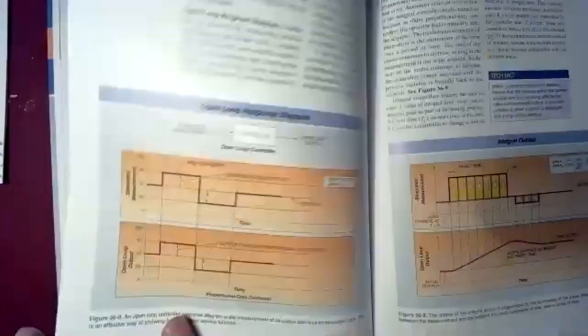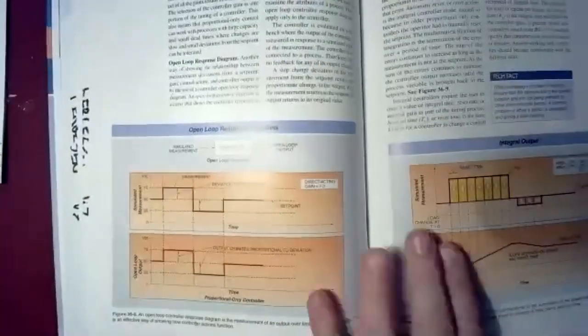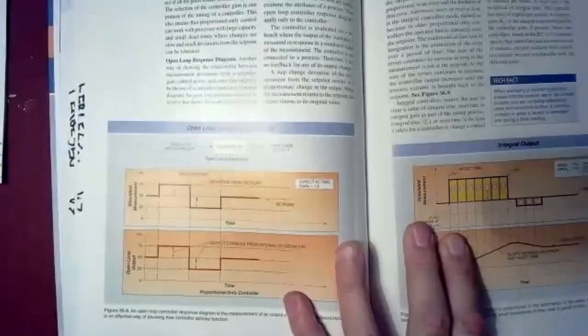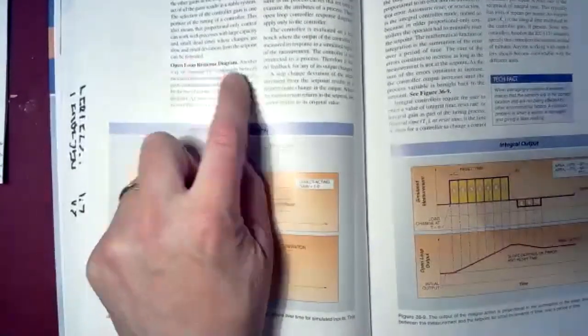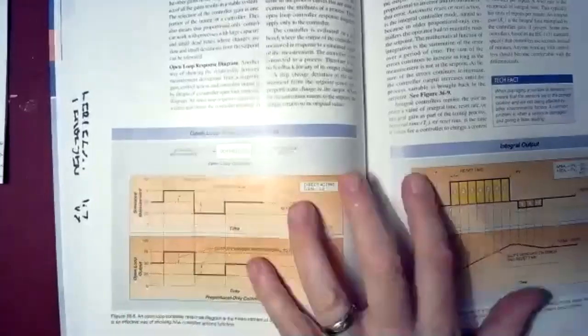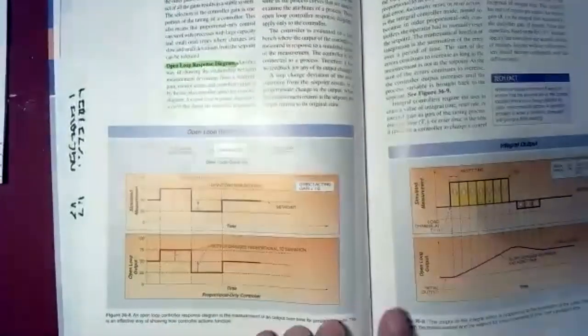All right, so that's another, and they go through how we use the offset and proportional band. That's a useful little thing here. And then they also talk about the open loop response diagram. Don't worry about that, skip that. It's a useful little term, but open loop means there's no effective feedback.